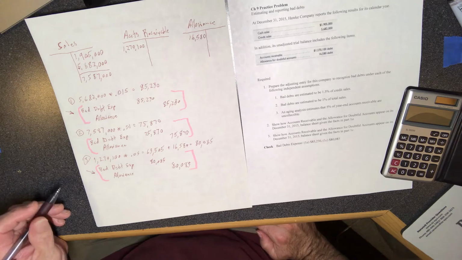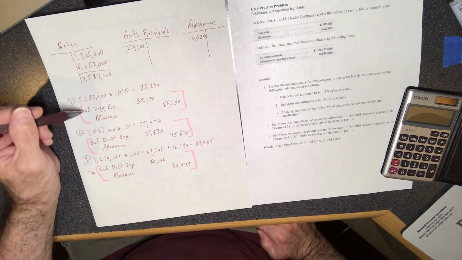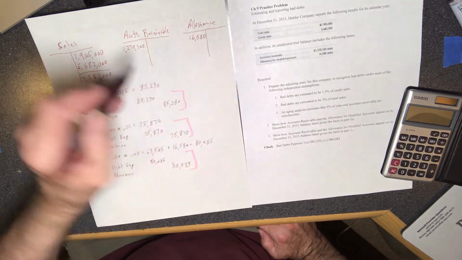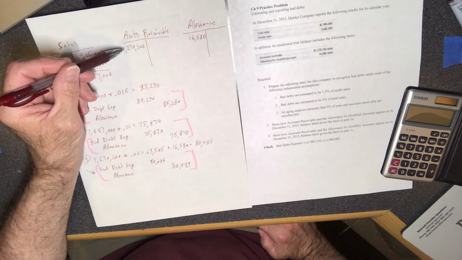Okay, so let's take a look here. We did bad debt expense debit. We did a credit to the allowance account, so that will affect my allowance account. That will also affect accounts receivable.